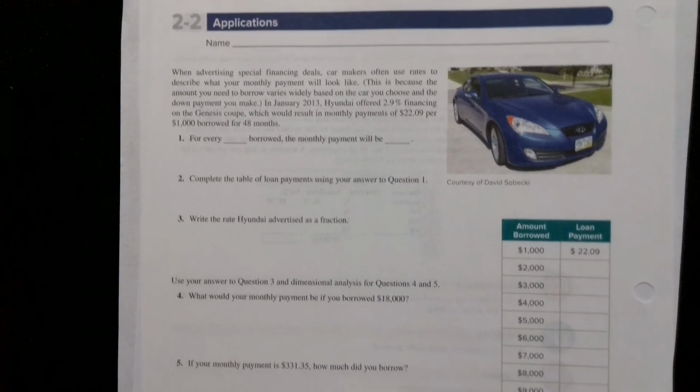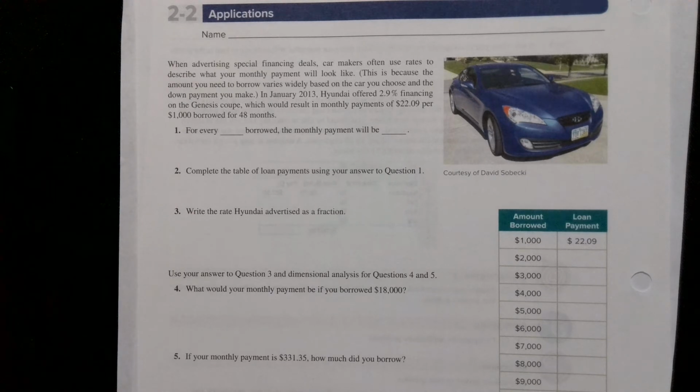Okay, so it says when advertising special financing deals, car makers often use rates to describe what your monthly payment will look like. This is because the amount you need to borrow varies widely based on the car you choose and the down payment you make.